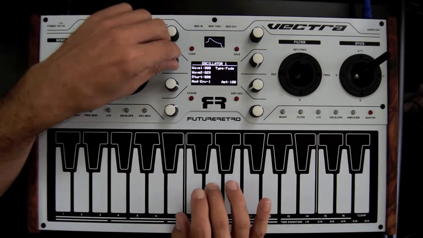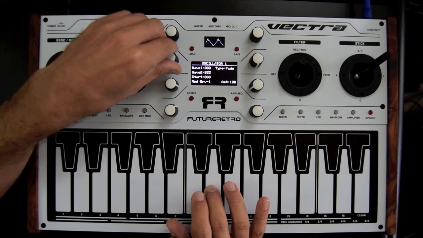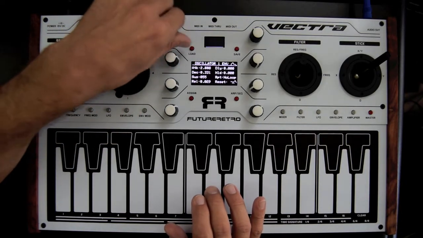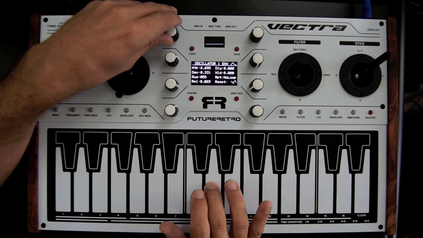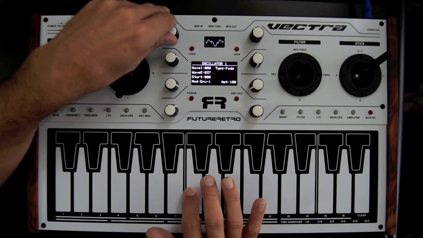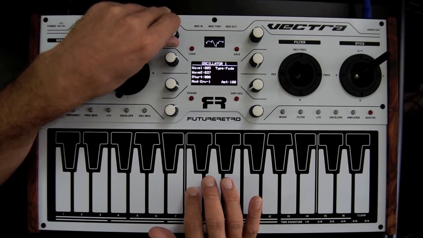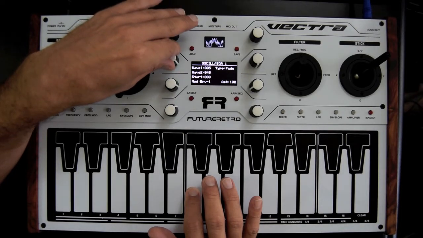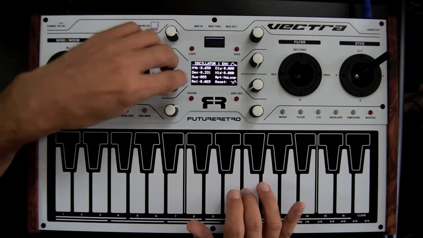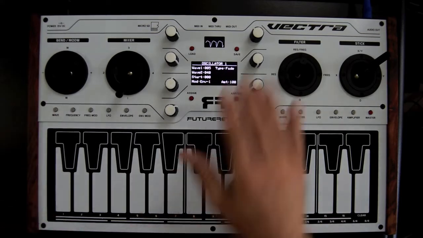Now let's try some different waveforms here. We could slow that down so the effect is much slower. Let's see what's happening here. Maybe select different waveforms. Alright, so that's the fade.